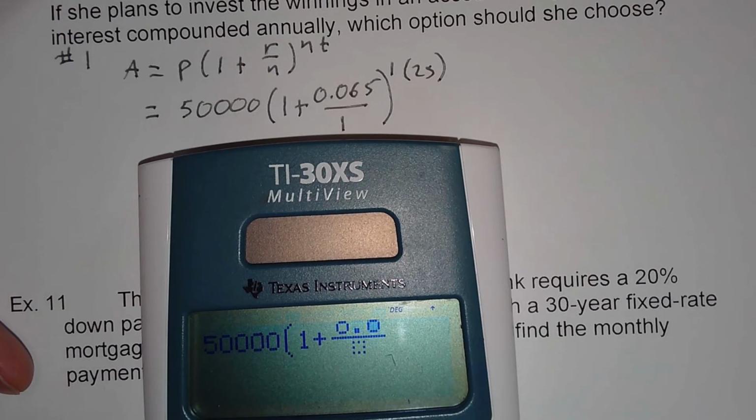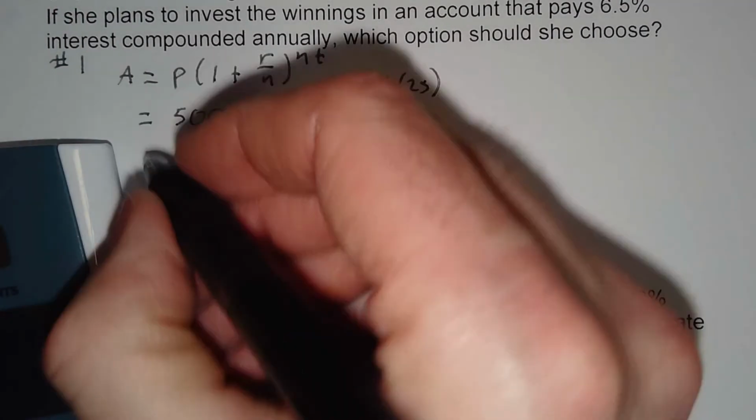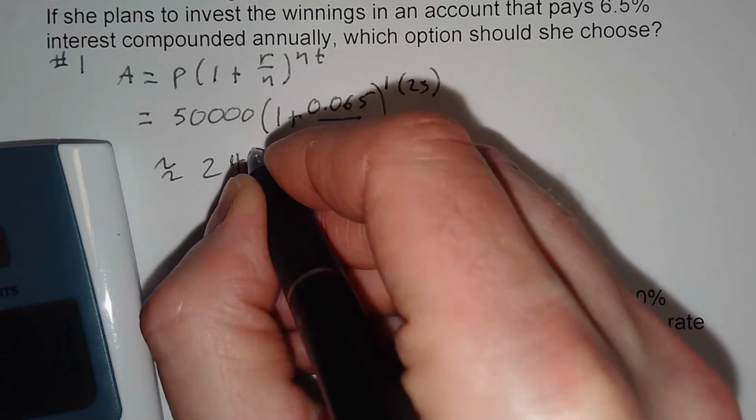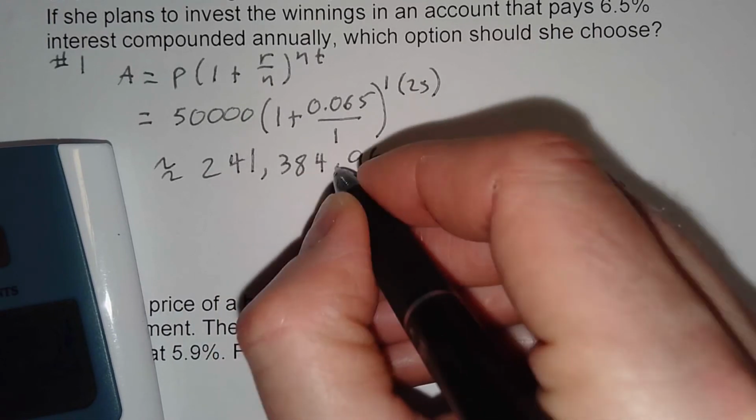Let me type it in correctly. Third time is a charm. So that would give us $241,384.96. Alright, so that's from option 1.